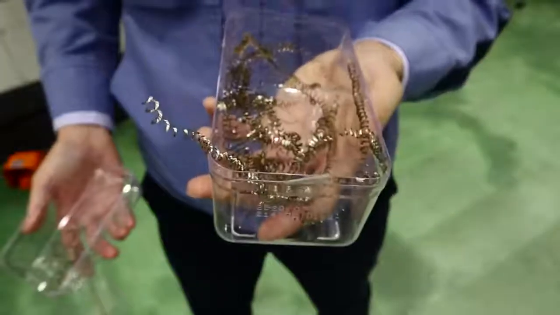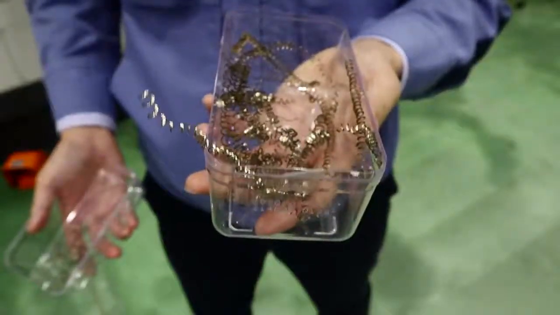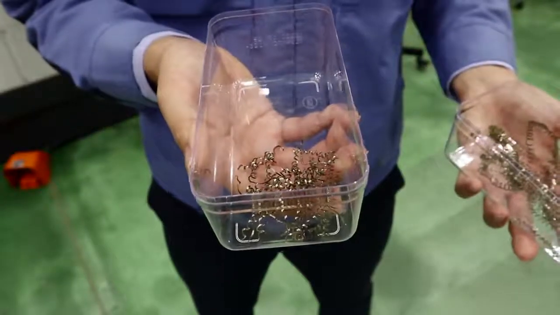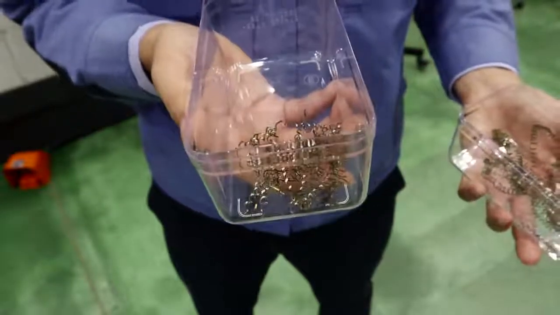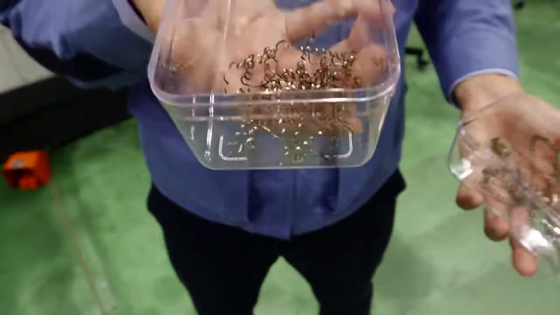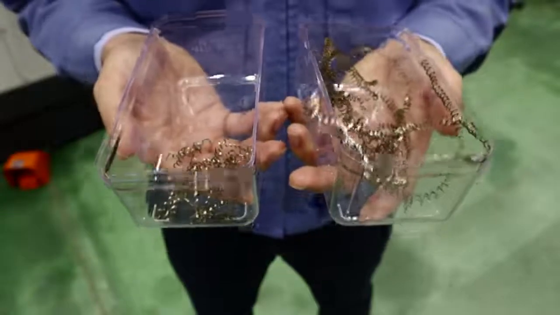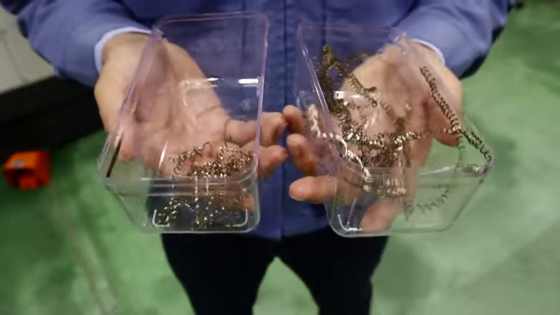This is cutting chip without oscillation. This is cutting chip with oscillation. The oscillation cutting divided the cutting chip. It's clear the oscillation cutting is effective in dividing cutting chips.